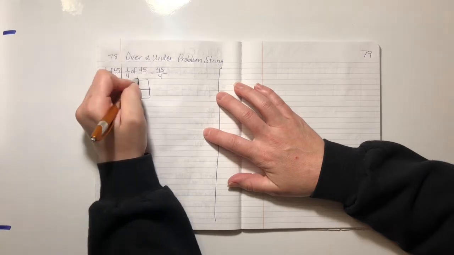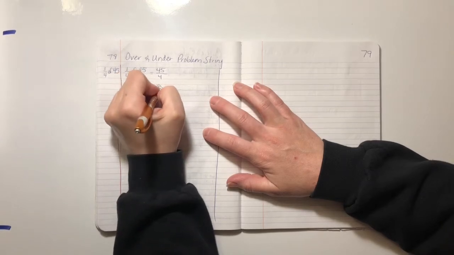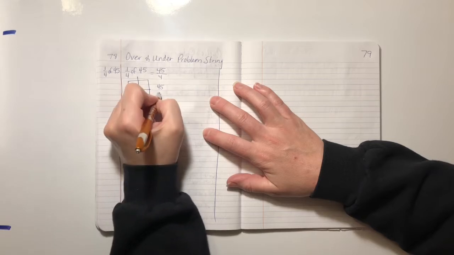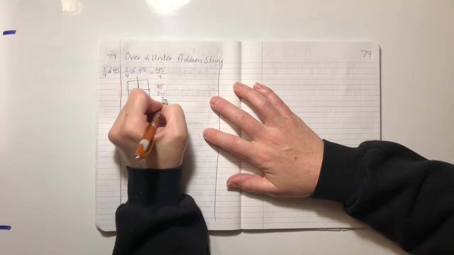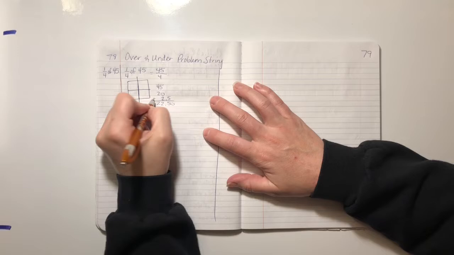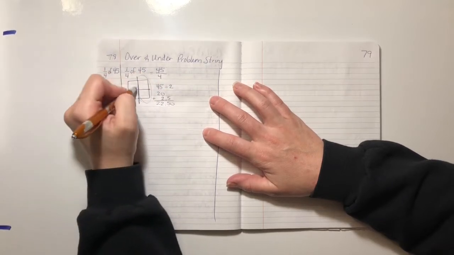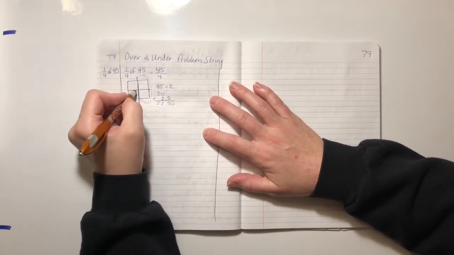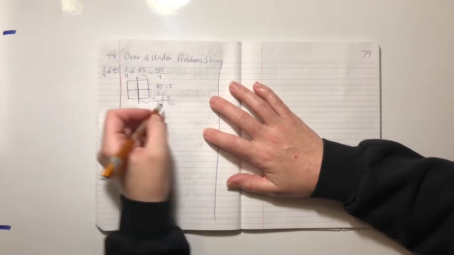If I split 45 pieces in half, so 40 in half would be 20, and 5 in half would be 2 and a half, actually. So the total would be 22 and a half pieces if I actually divided that into 2. So half of this is actually equal to 22 and a half. And then if I divide my 22 and a half by half, it'll give me one of these squares.